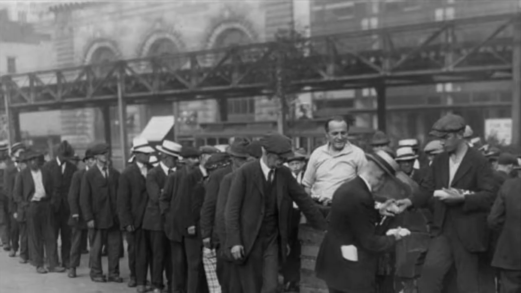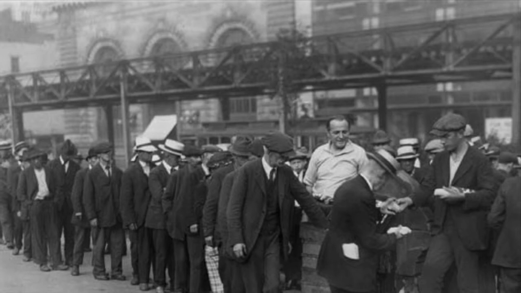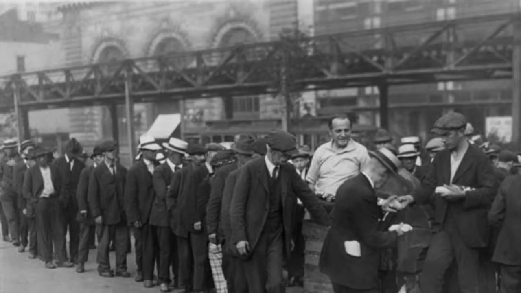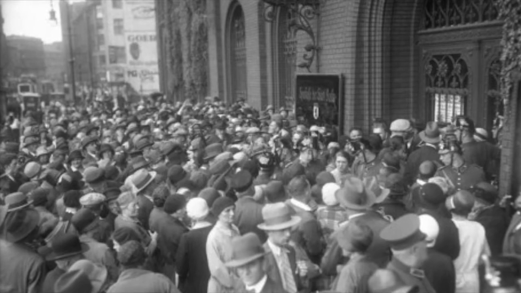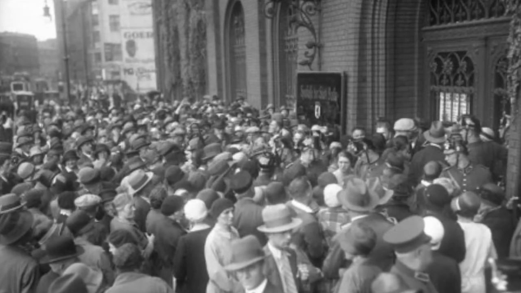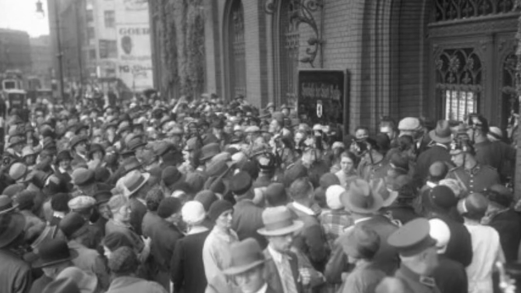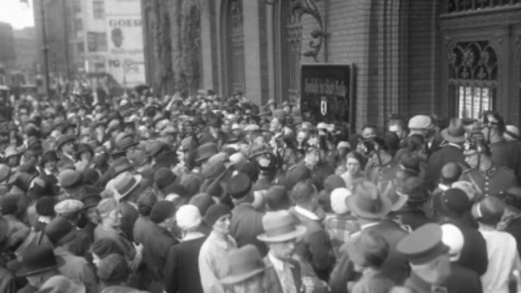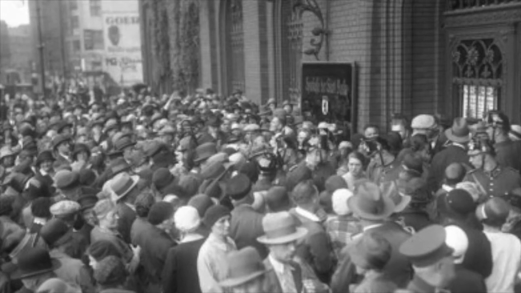The American stock market crashed and there were bank failures, so there was a recall on American loans to Germany. There was mass unemployment, and because of all the hardships and suffering, the people began to hate the Weimar Republic and blamed the whole thing on democracy. They began to turn to radical anti-democratic parties.